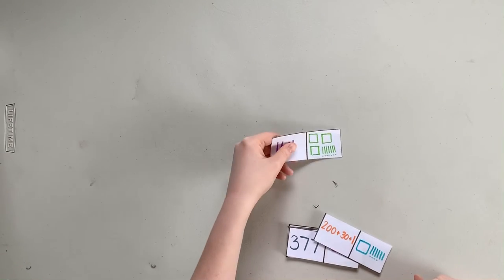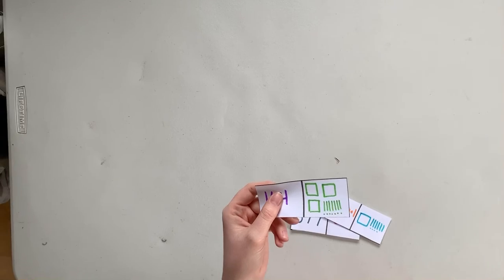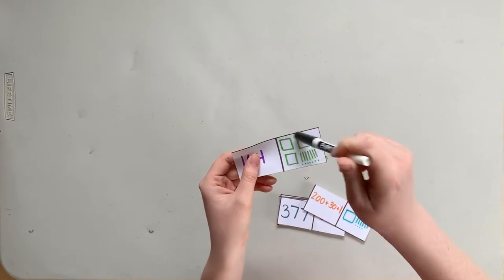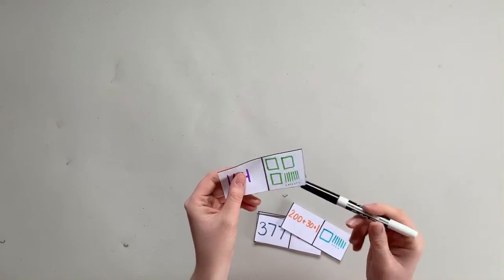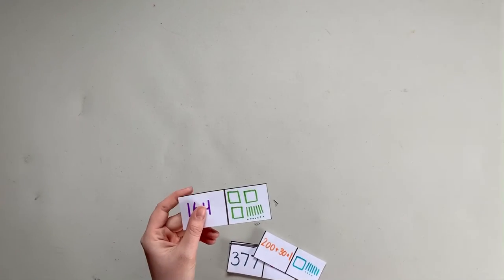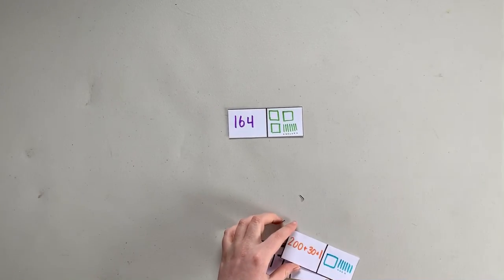377. Your dominoes are going to be laminated and mine are not, but when you're using yours, you can use a whiteboard marker to write the number on top so that we can keep track and remember, and you don't have to go back through and count the numbers every time, just as long as you make sure you erase it before you put it away.